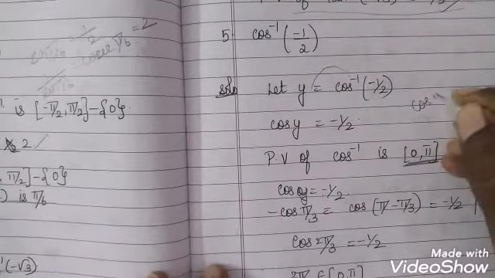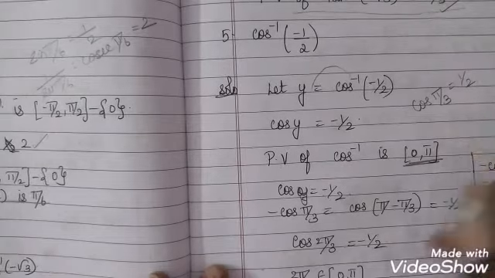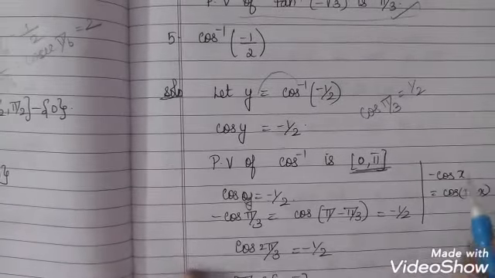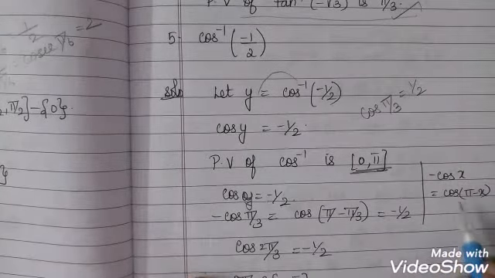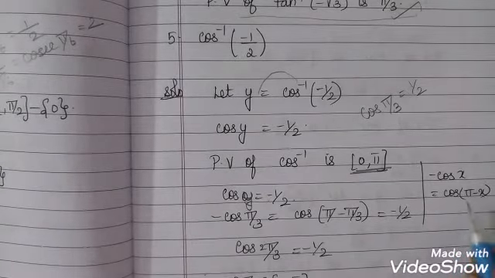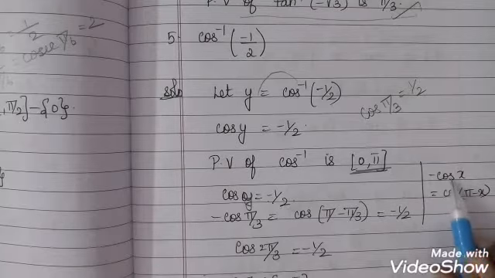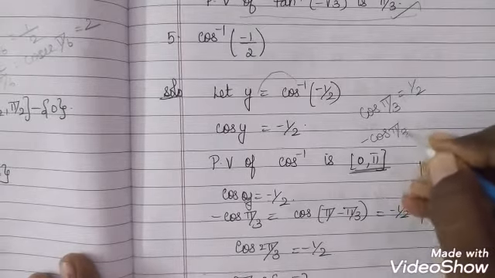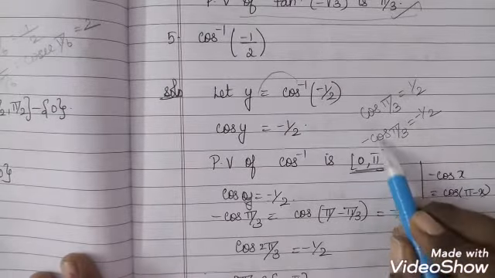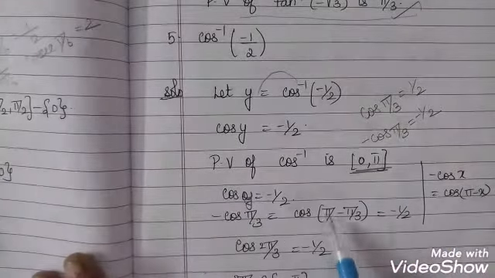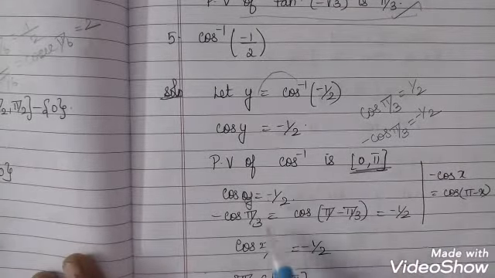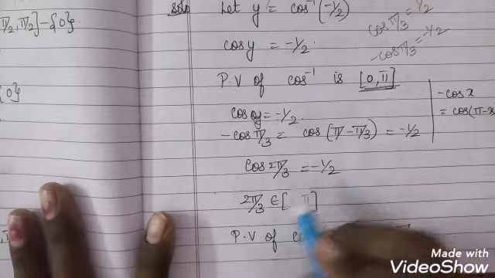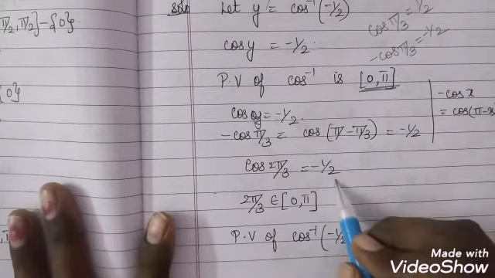First of all, we know cos pi by 3 is equal to 1 by 2. But I need minus cos pi by 3. What is minus cos x equal to actually? Minus cos x is nothing but equal to cos of pi minus x. So cos of pi minus x is equal to minus cos x. So I can write minus cos pi by 3, which is equal to minus 1 by 2, as cos of pi minus x, where x is pi by 3. So pi minus pi by 3 is cos of 2 pi by 3, which is equal to minus 1 by 2.